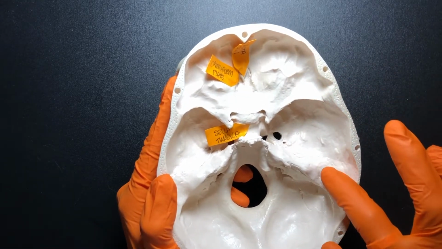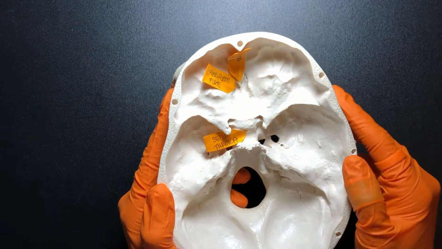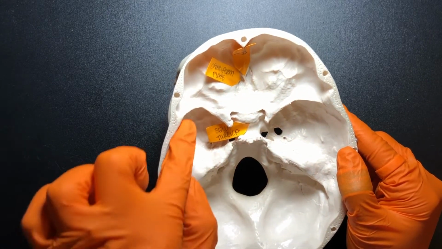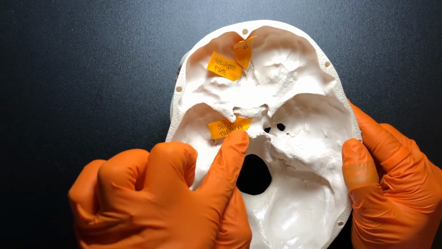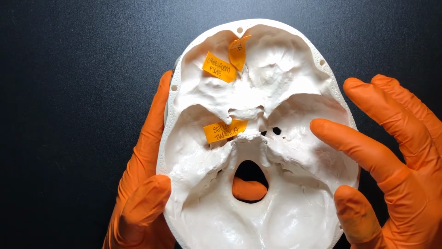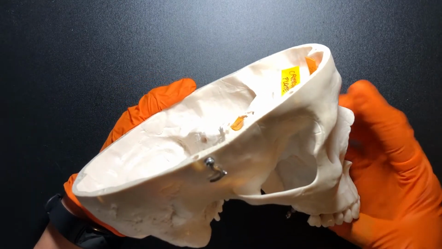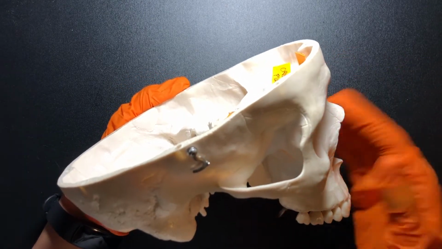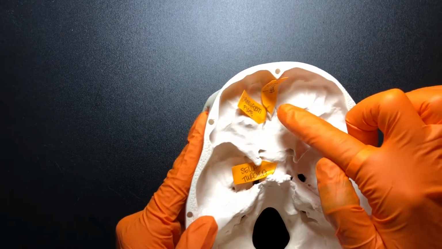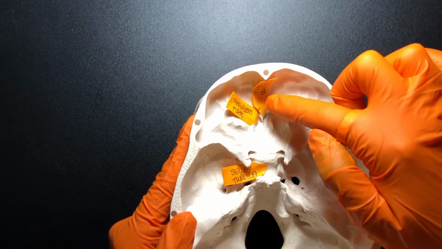So again, the sphenoid, which is this butterfly-shaped bone right here, contains the sella turcica. The sella turcica is a specific part of the sphenoid. Anterior to that, again anterior because we're using this as a reference, right here, this is going to be the superior portion of the ethmoid bone.